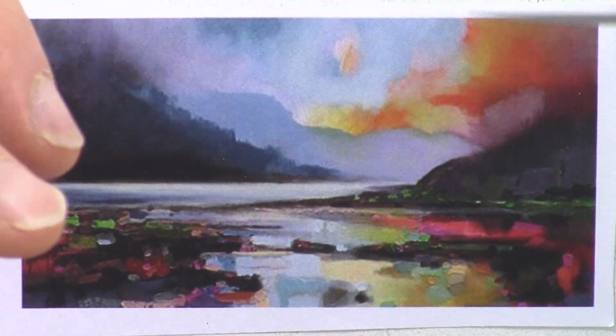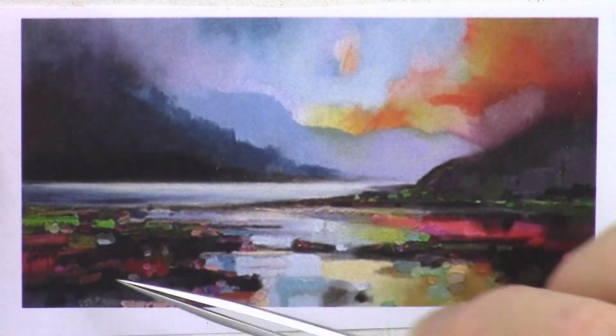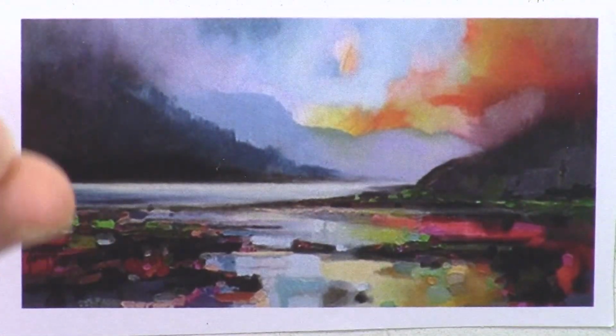I found this wonderful photo of a painting on the internet. I don't remember who did it, but it was a really good example of lots of different colors, and lots of different uses of color. How the colors put together, how one color touches another, both side to side or on top of one another.